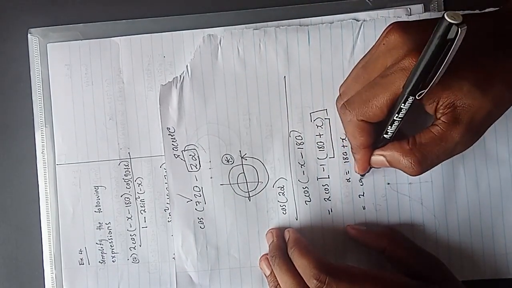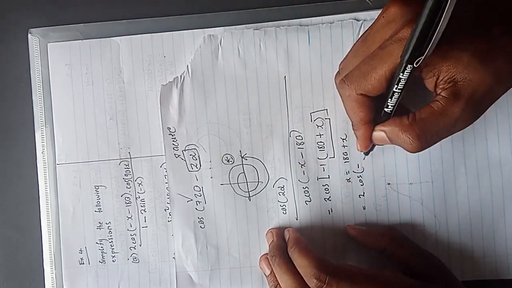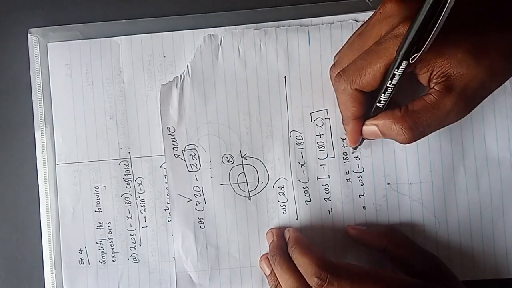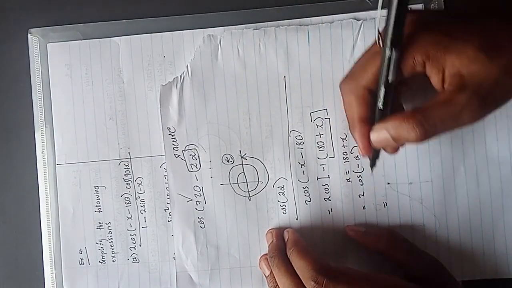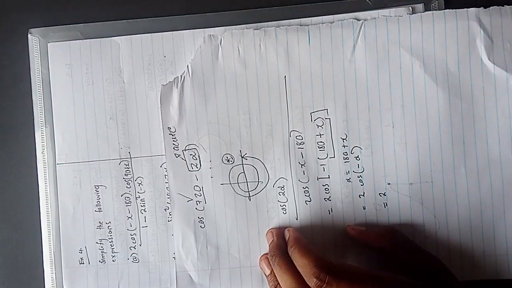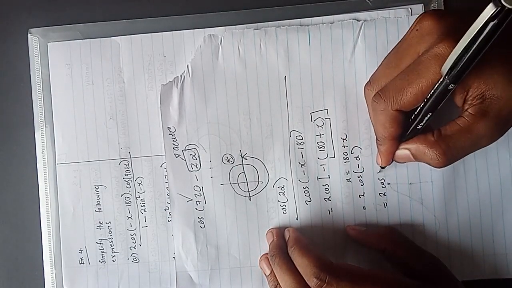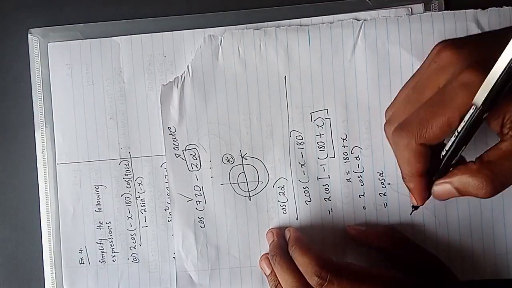2 cos(-alpha). Since cos is an even function, it will be 2 cos alpha, positive.